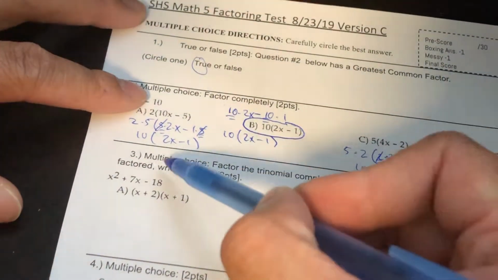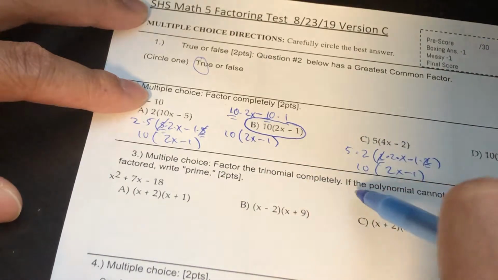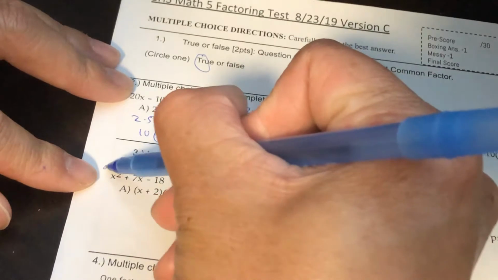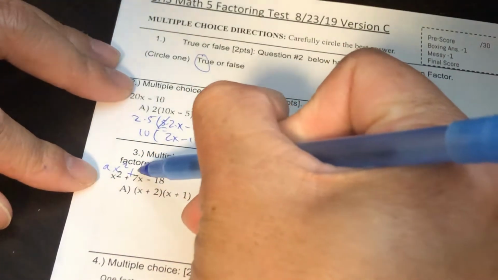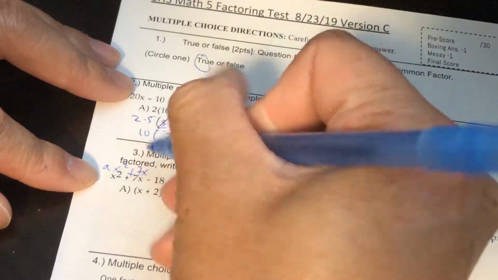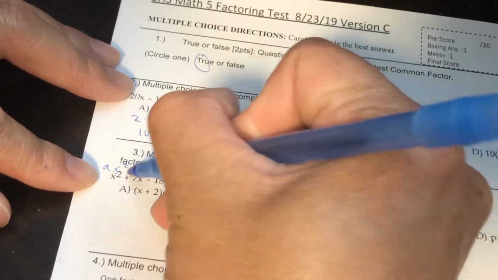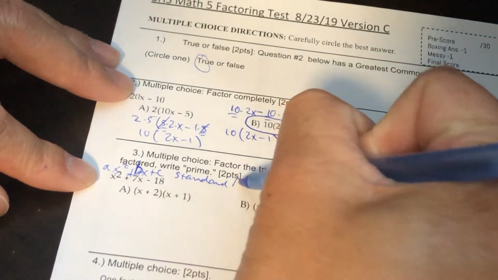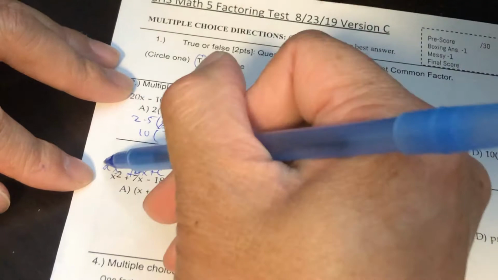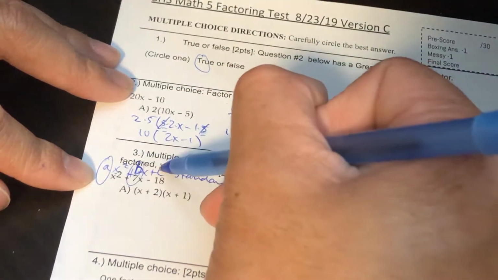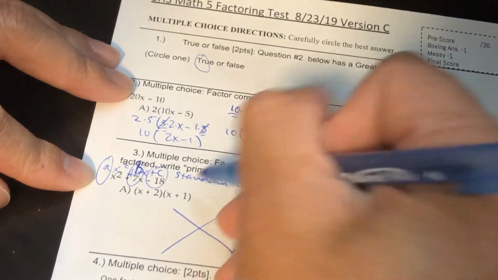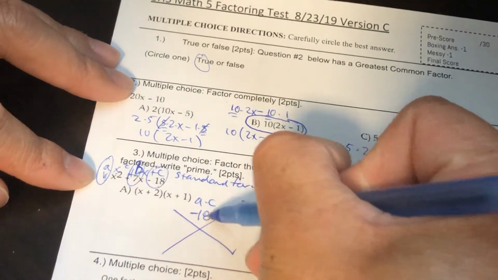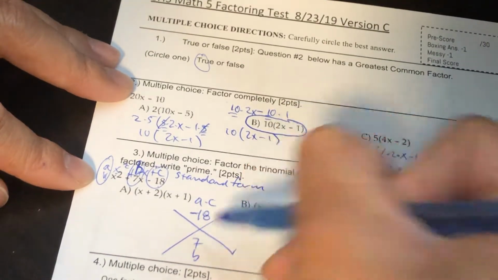Question number 3, multiple choice. Factor the trinomial completely. If the polynomial cannot be factored, write prime. So I have ax squared plus bx plus c. This is our standard form. When you have a quadratic, meaning power of 2, then you can factor. a equals 1, b is 7, and c is negative 18. So a times c, 1 times negative 18, is negative 18. My b value is 7.